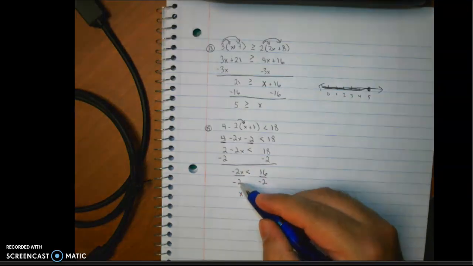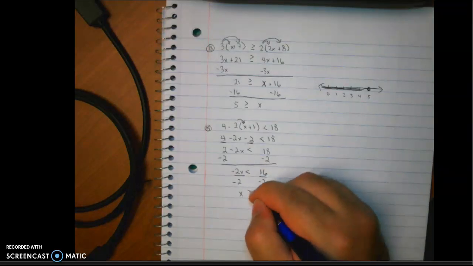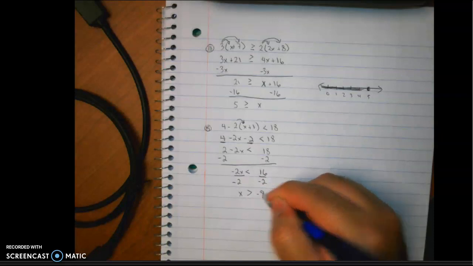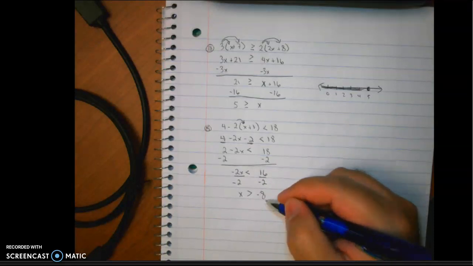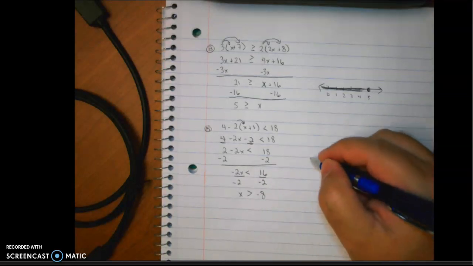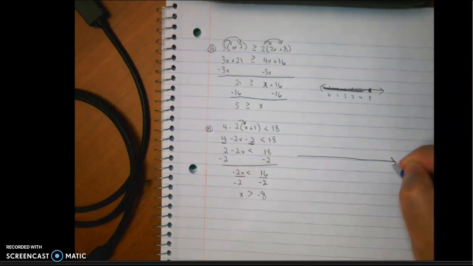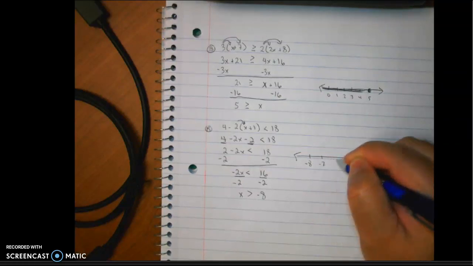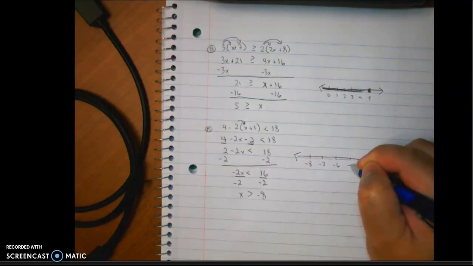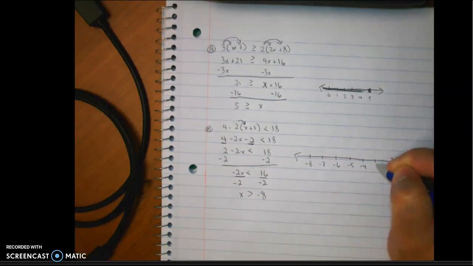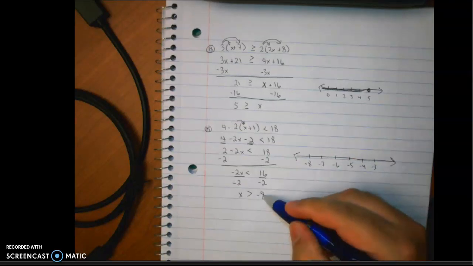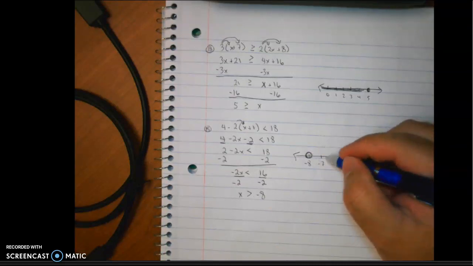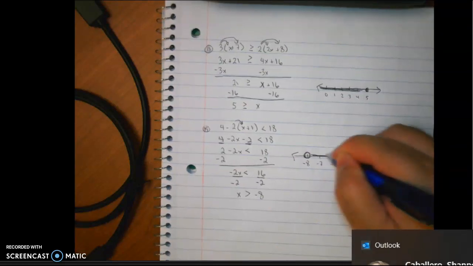Because we're dividing by a negative, we have to flip our sign. 16 divided by a negative 2 is a negative 8. So we get x is greater than a negative 8. And again, we graph that. Negative 8, negative 7, negative 6, negative 5, negative 4, negative 3. X is greater than a negative 8, so it's an open circle, and greater is this way.